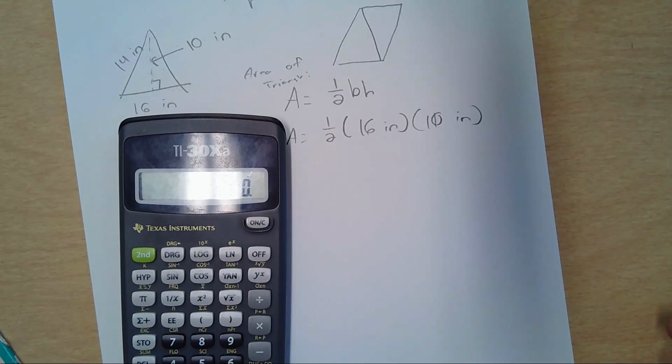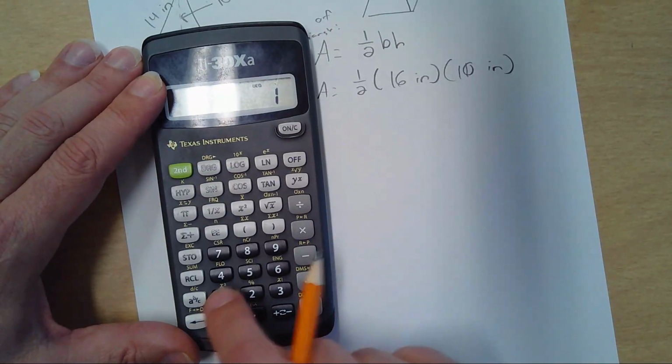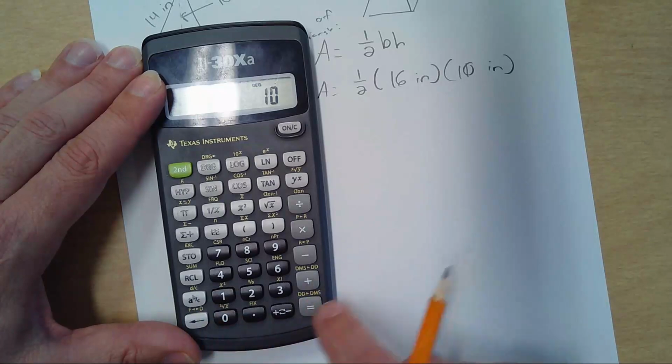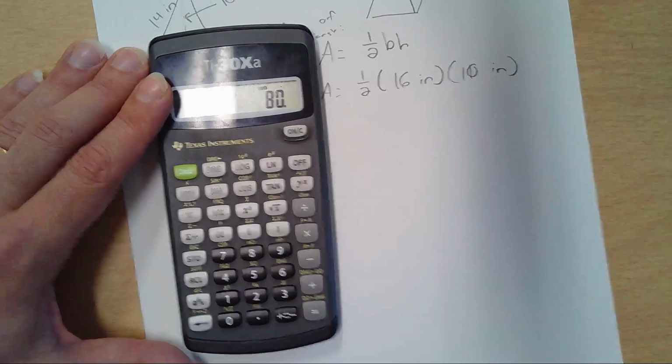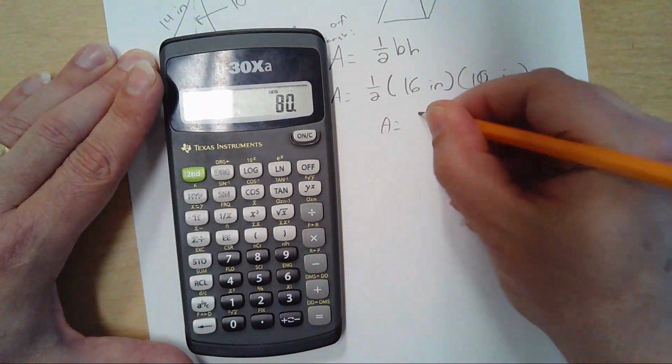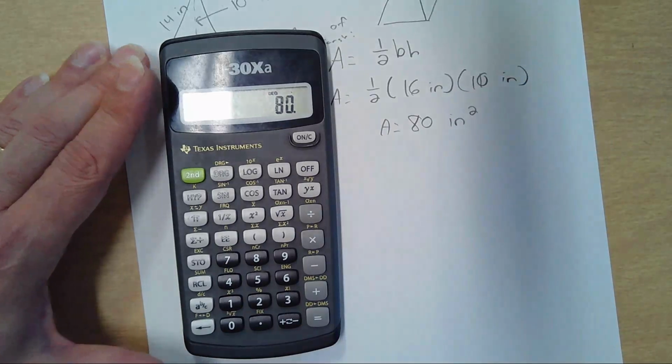There's quite a few ways you could go about doing it. 1/2 is multiplying by 0.5 on your calculator, or dividing by 2, whatever you want to do here. But if I just go 16 times 10, and then multiply by 1/2, it's the same as dividing by 2, I should get an answer of 80 inches squared.